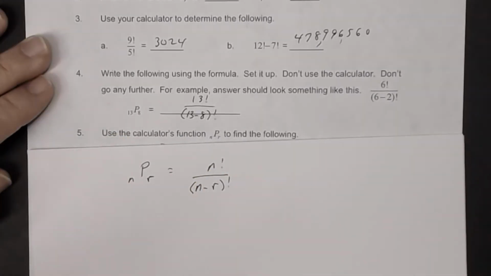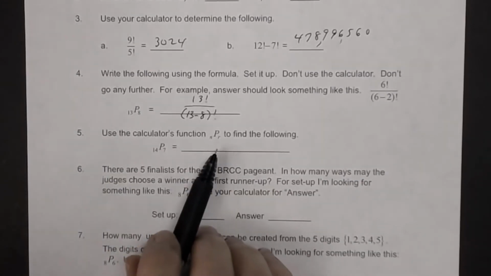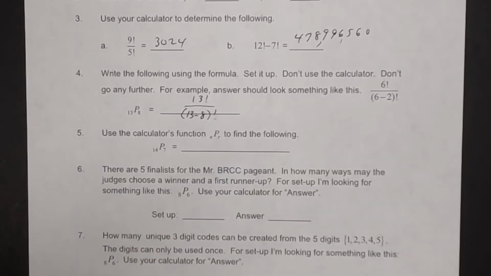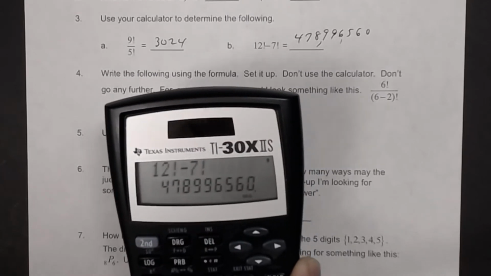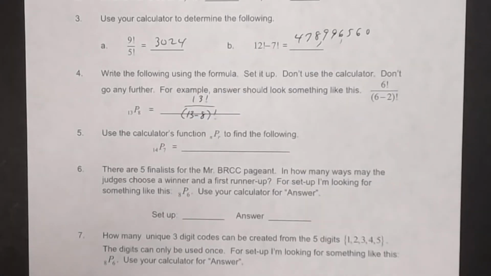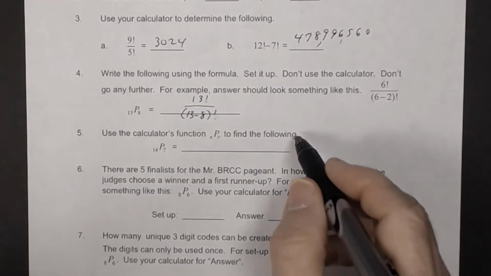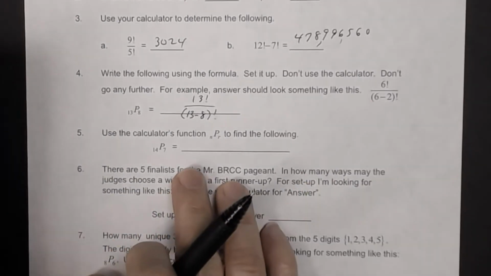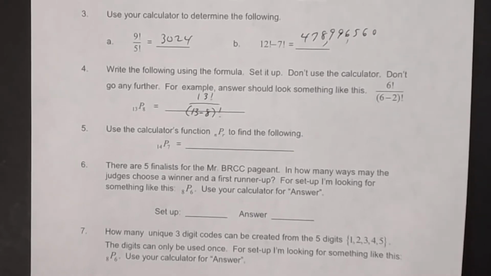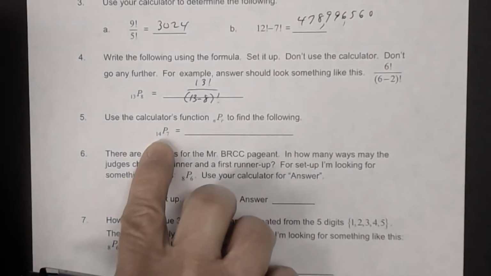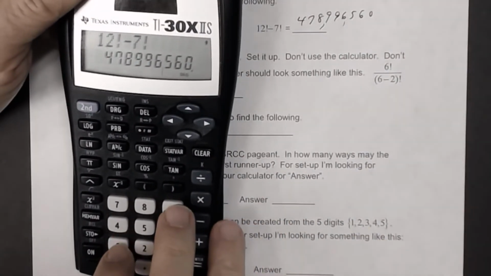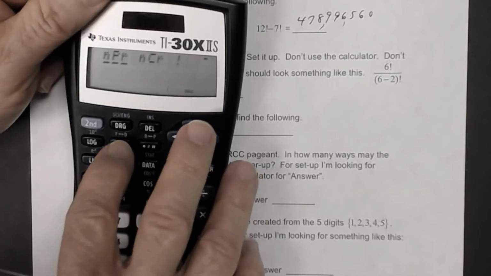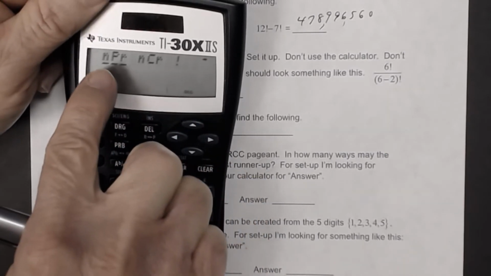All right, number 5. Use your calculator's function. So remember, on your calculator, you do have that permutation formula to find the following. So number 5, you have to put 14 first. So 14, and then PRB, and you see you're going to use this one, the one that says permutations.